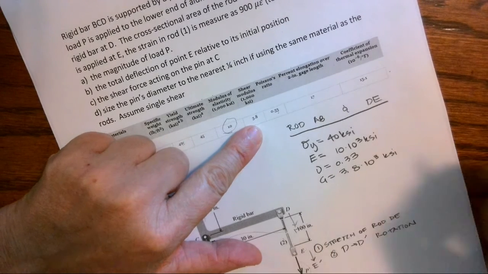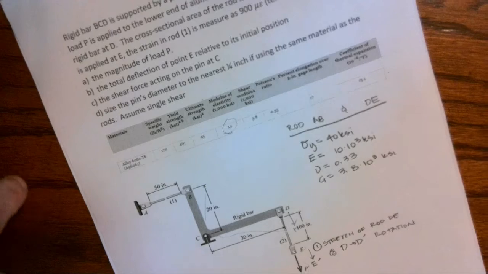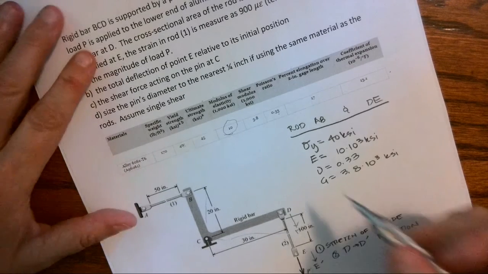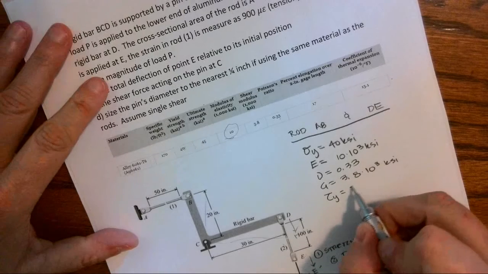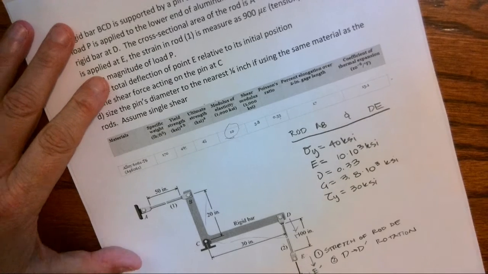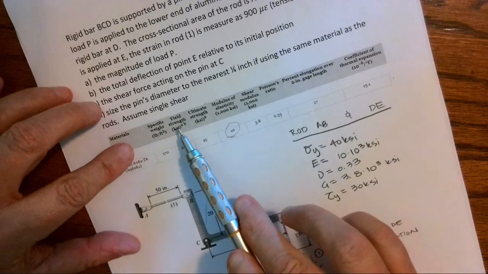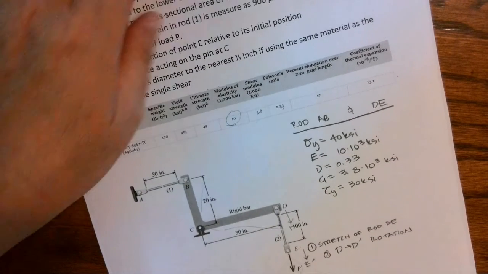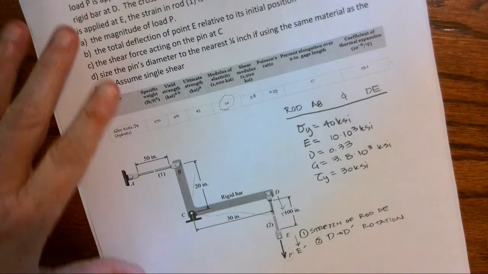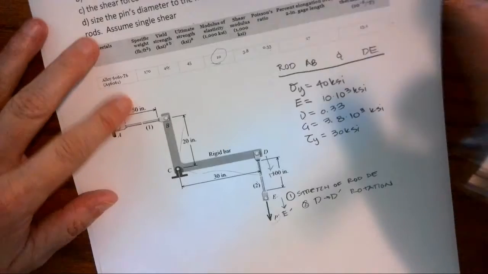So if we wanted to look at shear properties, I went ahead and looked at yield stress for this material, and I got 30 KSI from another source. That yield stress, the shear, is not written on here. So here's our information.